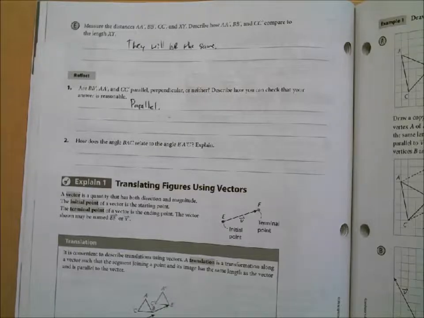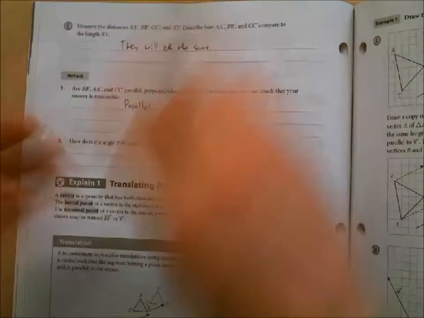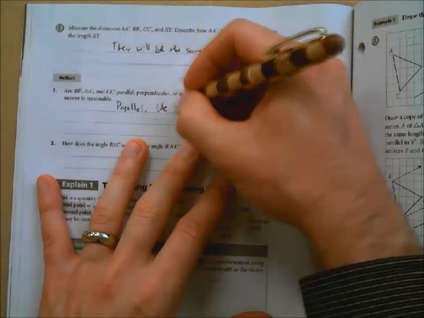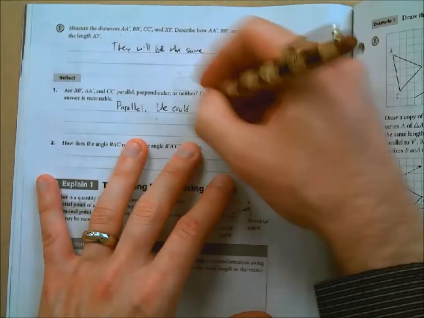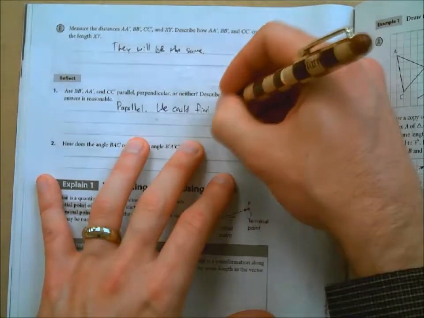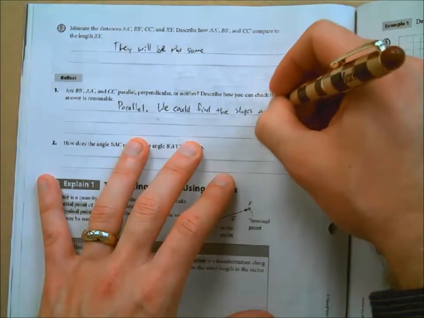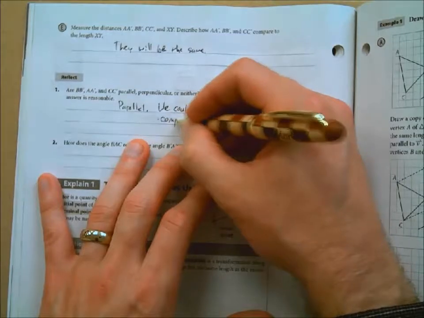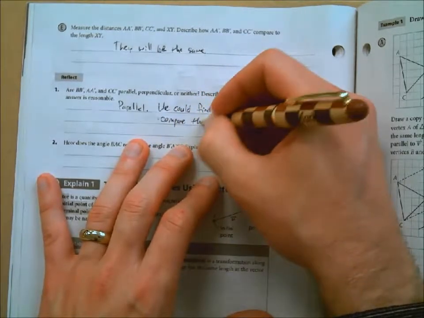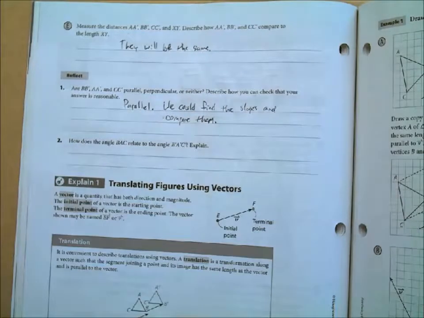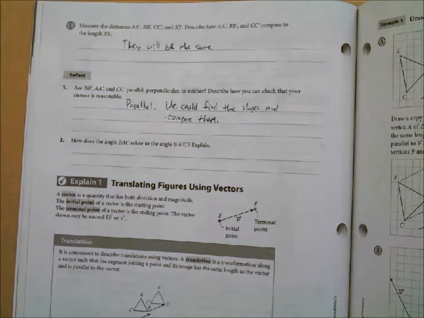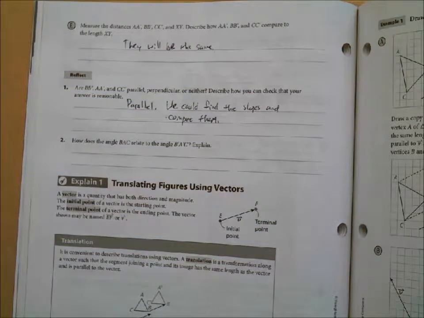All right, excellent idea. We just talked about parallel lines having the same slope. That I think is going to be our best bet right there, Lydia. I can't think of much else we could do there.